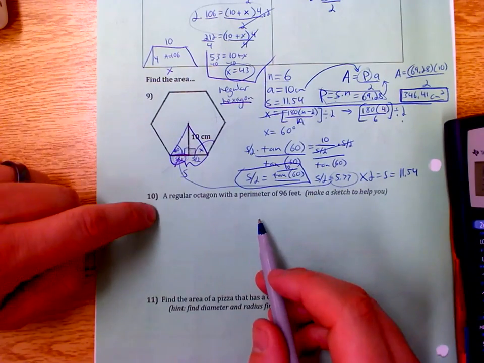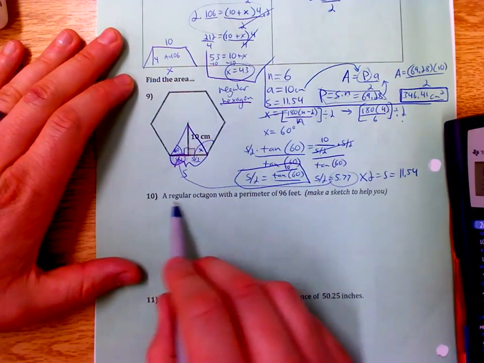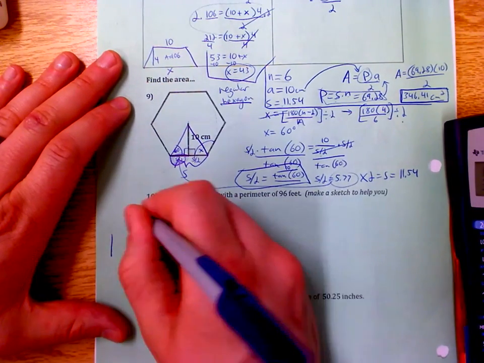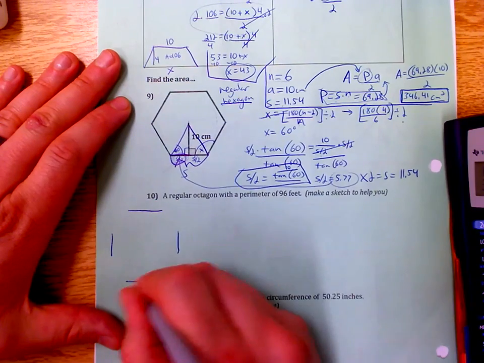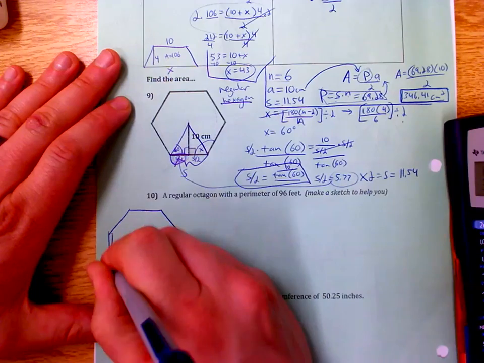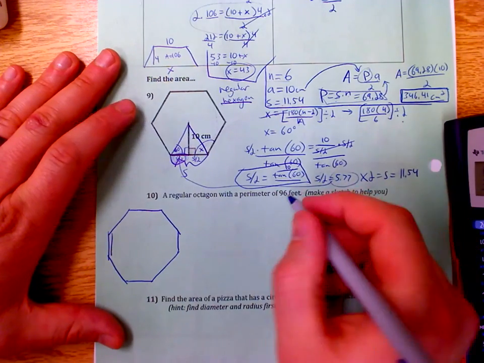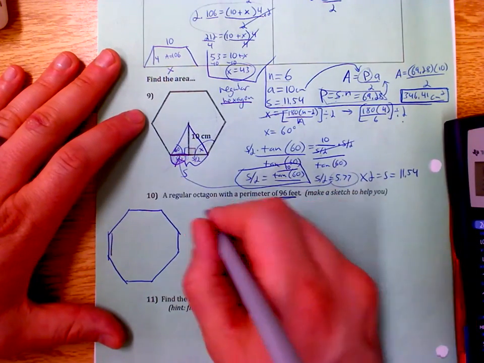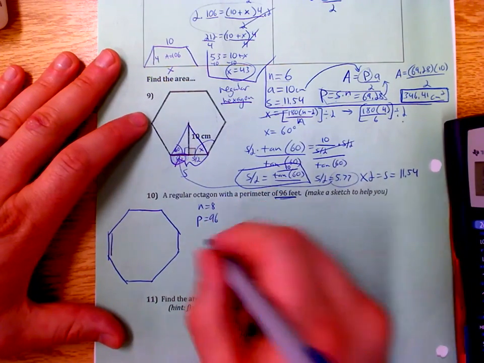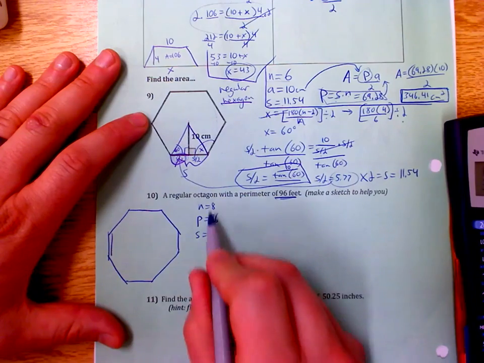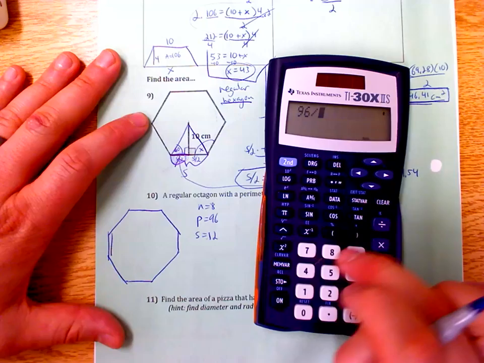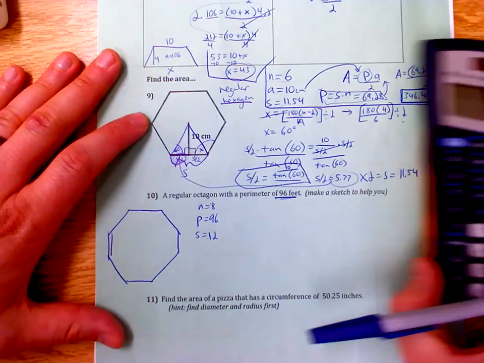All right, I just want to help you get started on 10. We're not going to do the whole thing. But a regular octagon with a perimeter of 96 feet. So, draw the octagon. Sometimes I find it easier to draw it with these little segments. All right, not too bad. So the perimeter is 96. So I know that N is 8, P is 96. One of the sides is going to be 96 divided by 8. So I believe that's 12. I'll double check it. Yeah, that's 12.